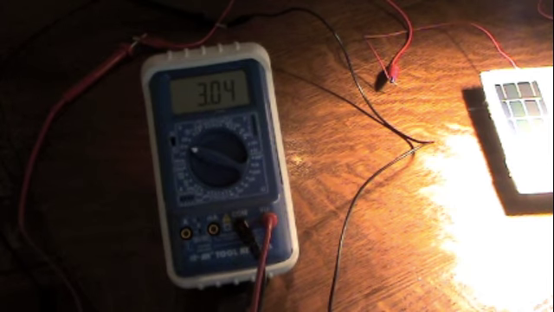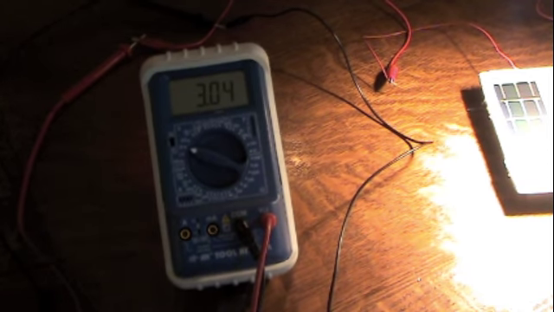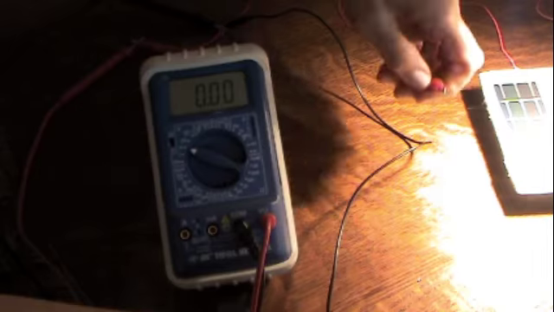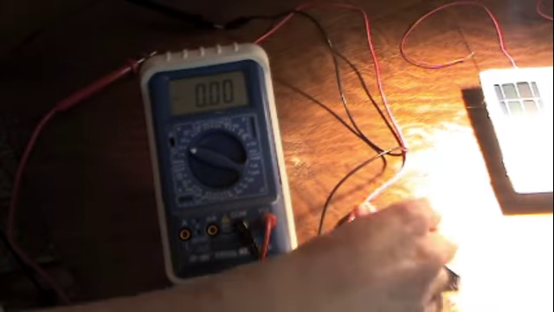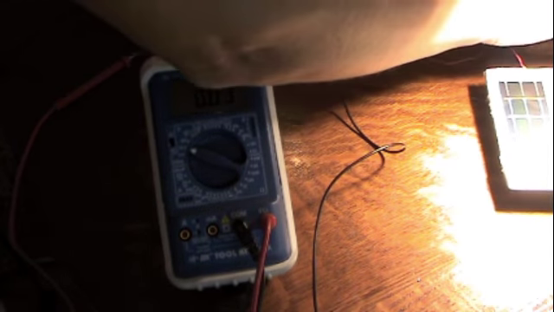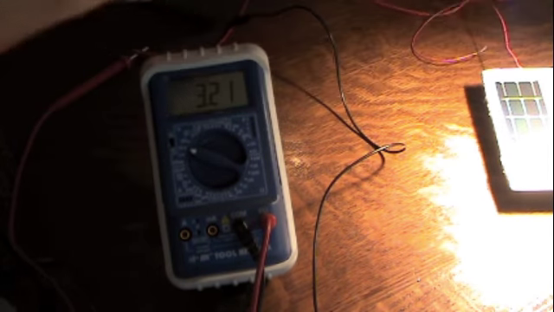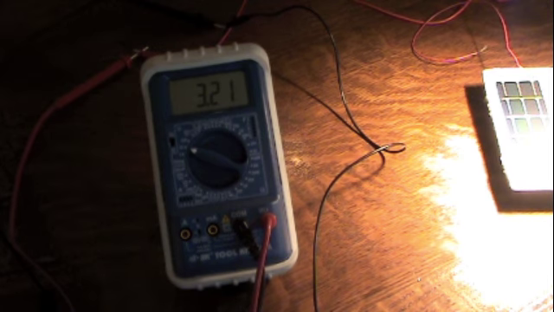Okay, I've got the first solar cell connected to the multimeter, and I'm getting 3.03 volts approximately, so that solar cell appears to be working as claimed. Now I'm going to disconnect the multimeter from that solar cell, and I'm going to connect to the other solar cell in the same way and check that other solar cell to see if I'm getting approximately the same thing.